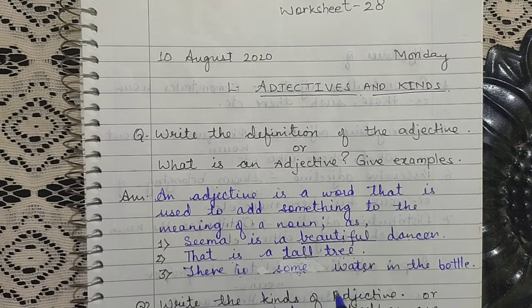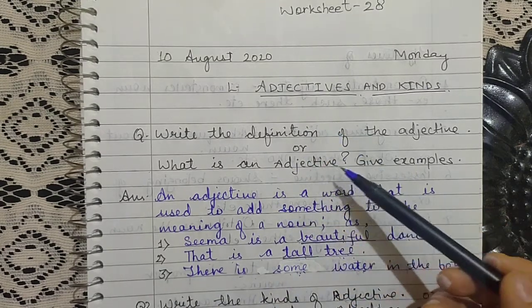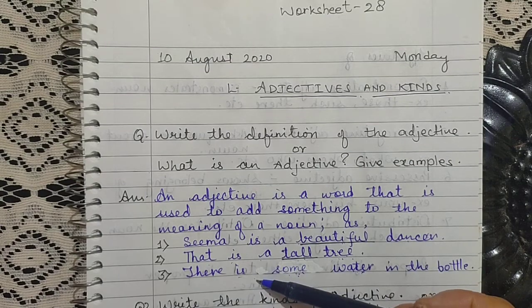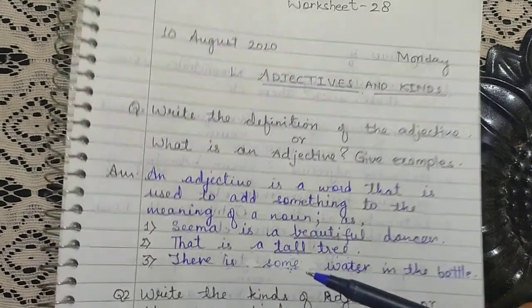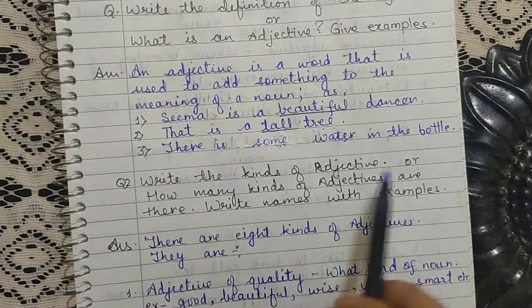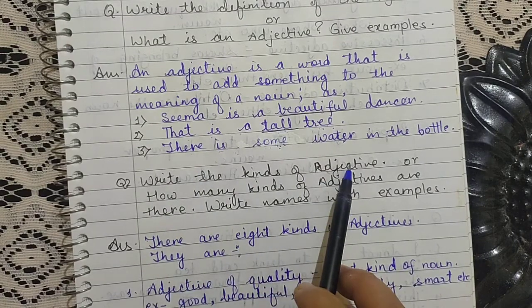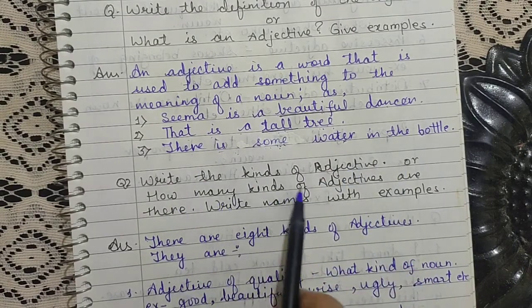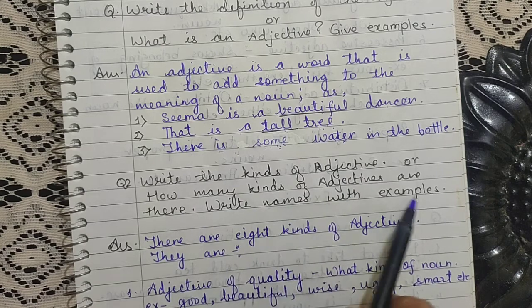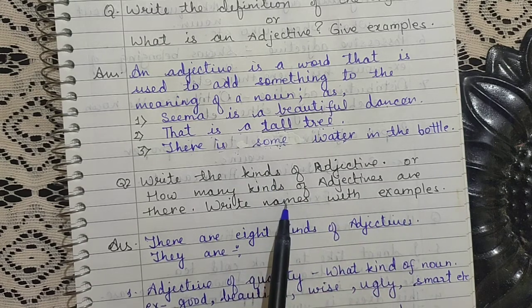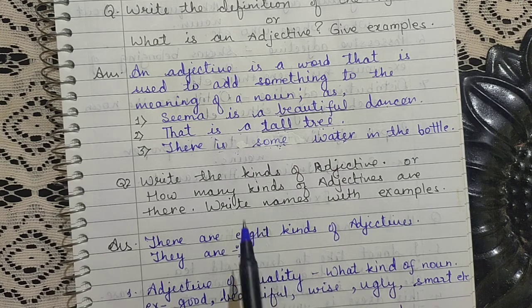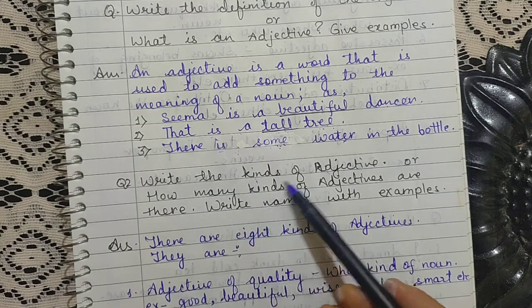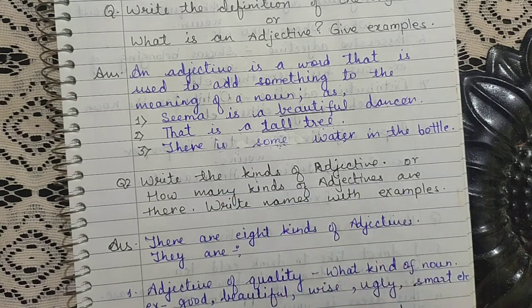Now in the exam you can get these two kinds of questions, but the answer will be the same, so don't get confused. The same thing is in question number 2: write the kinds of adjective, or how many kinds of adjectives are there, write names with examples. These both questions are in different words, but the answer is the same.